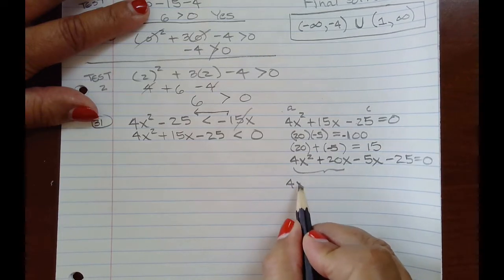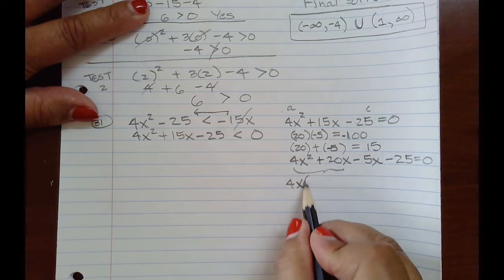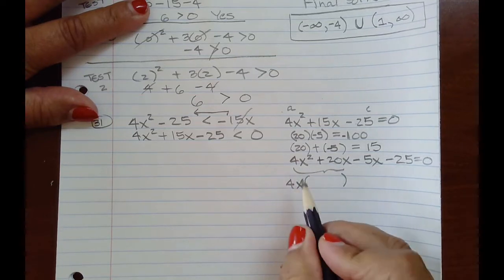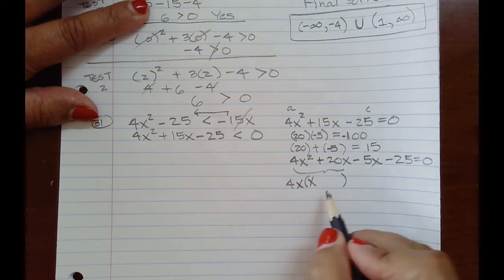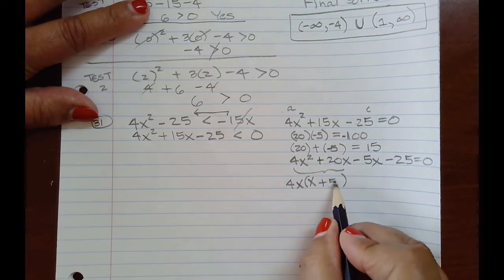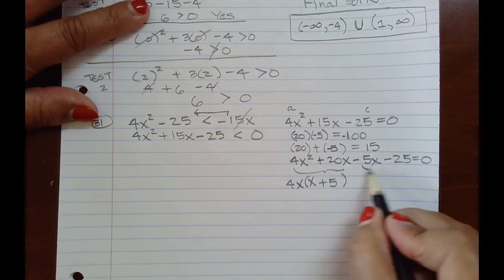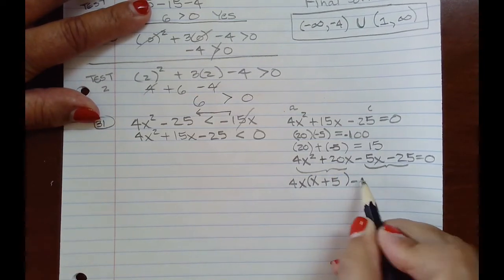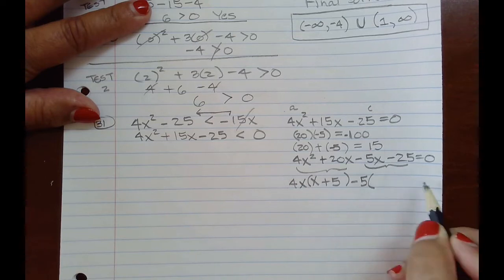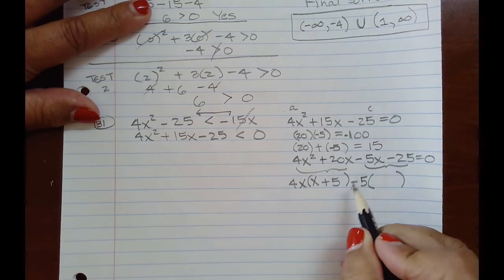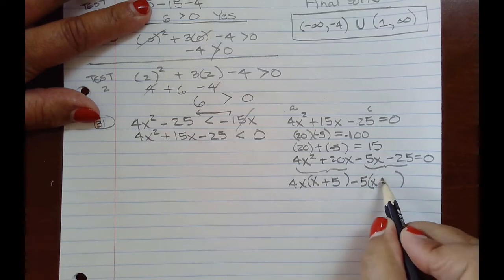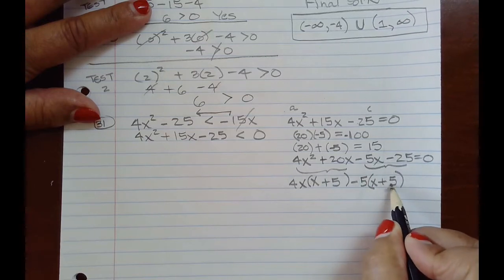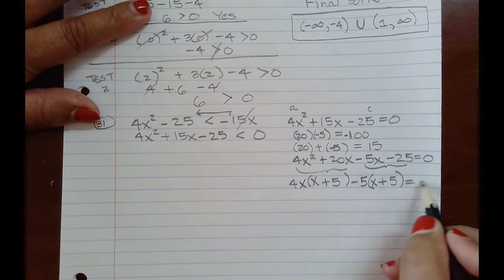I'm going to take a 4x out of these two terms because it is common to both terms. 4x times x would give you the 4x squared back. 4x times positive 5 would give you the 20x back. Then I'm going to move to the back two terms, taking out negative 5, putting the parenthesis here. Negative 5 times x would give you the negative 5x. Negative 5 times positive 5 would give you the negative 25. Almost there.